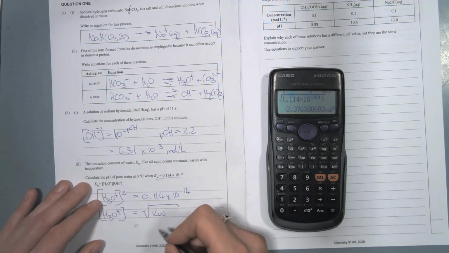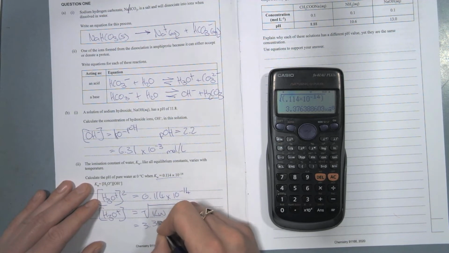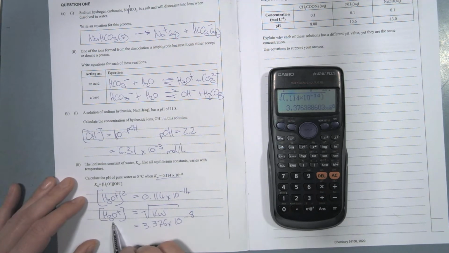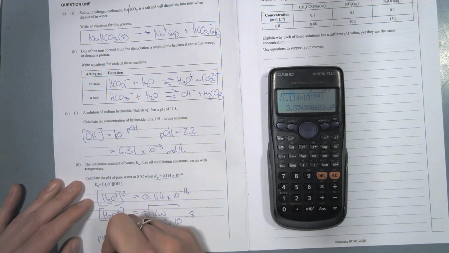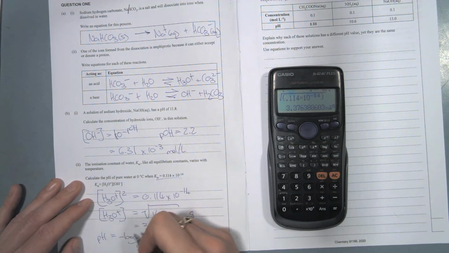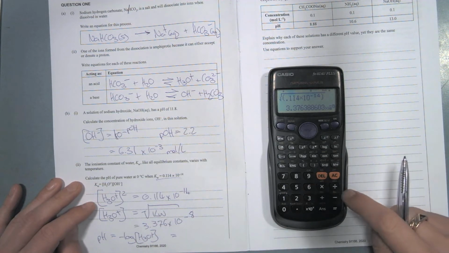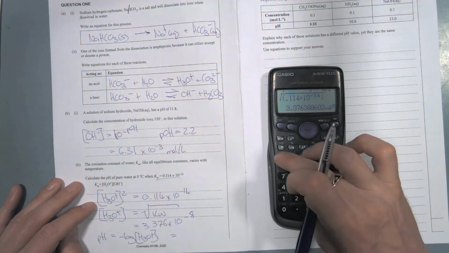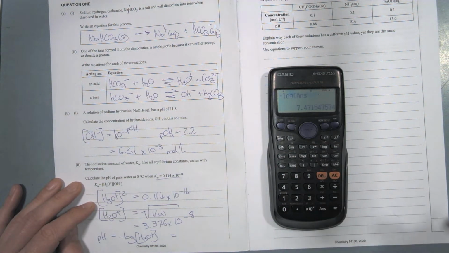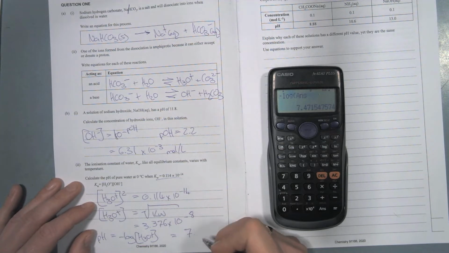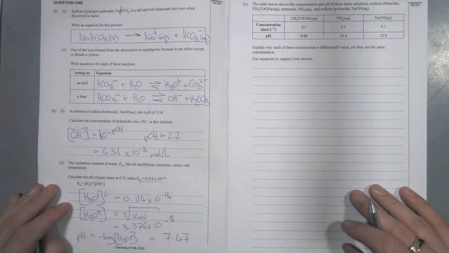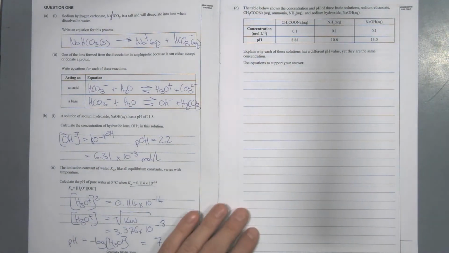We get 3.376 times 10 to the negative 8. So that's the concentration of H3O plus. And we just go pH equals negative log H3O plus. Negative log answer. pH equals 7.47. Alright, next question.